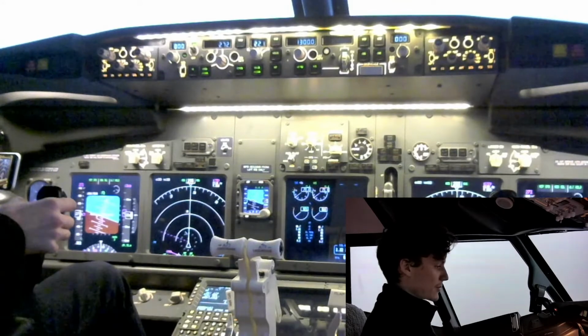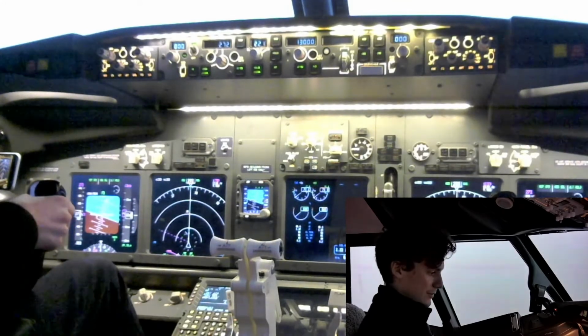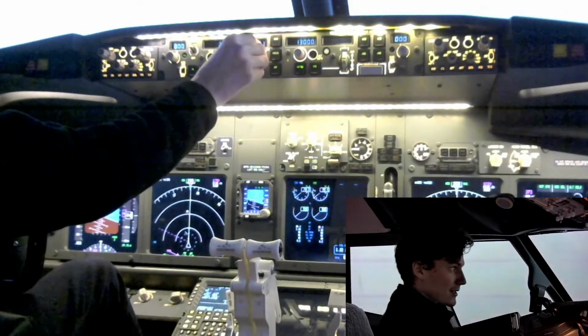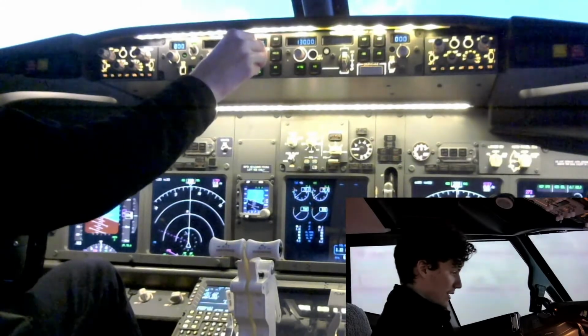Through a fair few clouds here. We'll have to enjoy the view once we get a chance to see it again, because it'll be raining back in Vancouver.